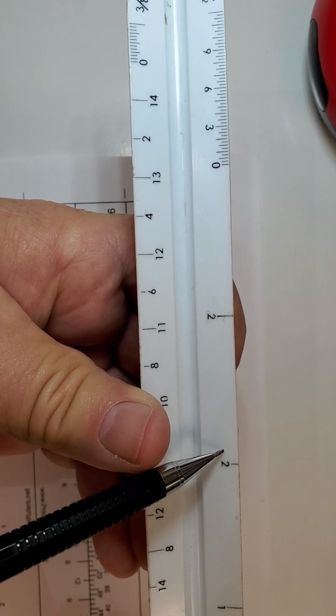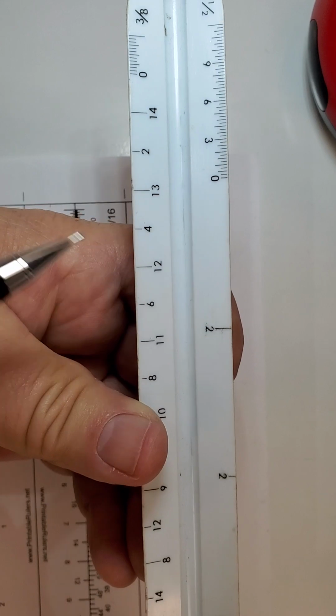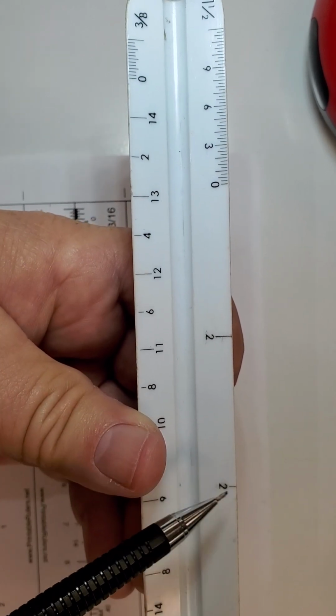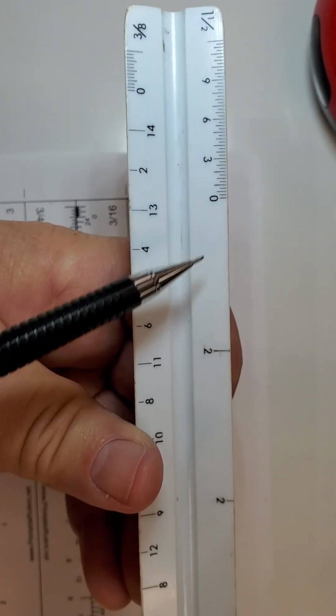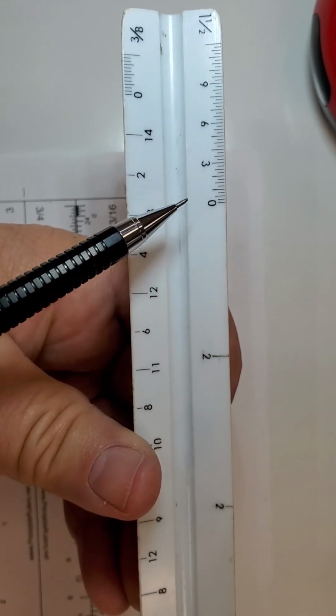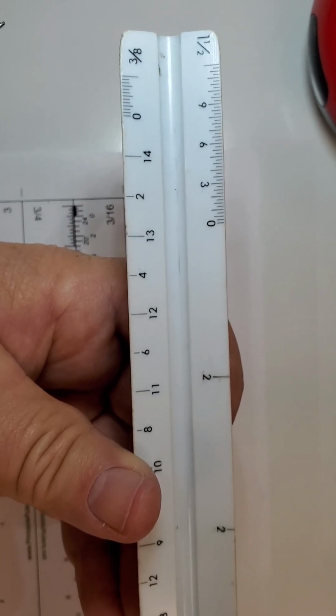Then we have the 2 foot line right here, which belongs to the 1.5 inch scale. From 0 to here is 2 feet, and from 0 to here is 1 foot. The distance between is actually 1.5 inches, so 1.5 inches of distance equals 1 foot of distance in the real world.